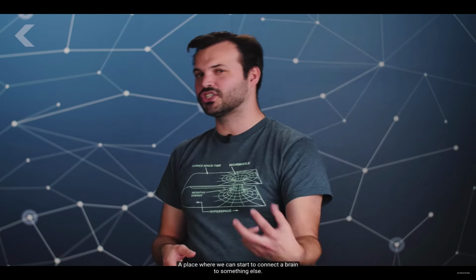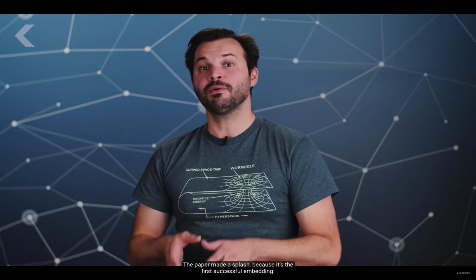We've invented a plug, a socket, a place where we can start to connect the brain to something else. Doesn't this seem akin to learning how wires work and then saying we've invented the internet, computer, and smartphone? Yeah, it feels that way to me too. The paper made a splash because it's the first successful embedding. Right now, BCIs require invasive brain surgery, massive computers, or they're just too crude to be useful. So this is just an injection, and that's huge.